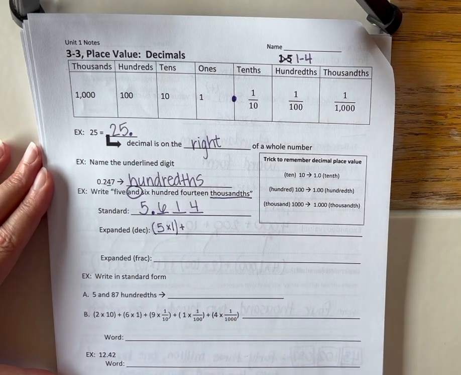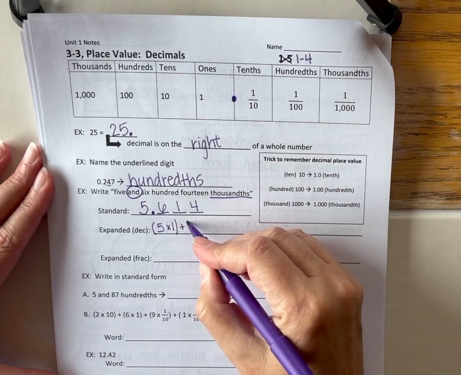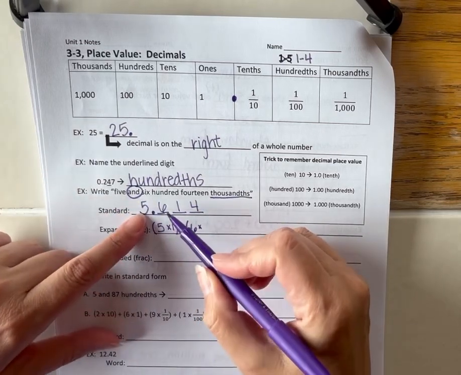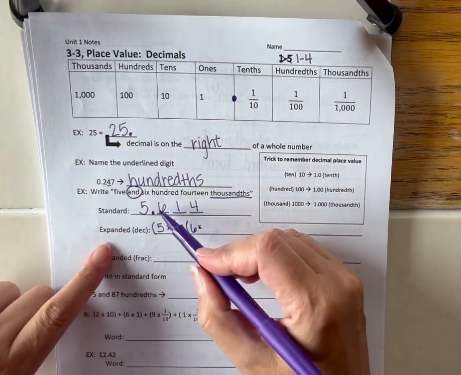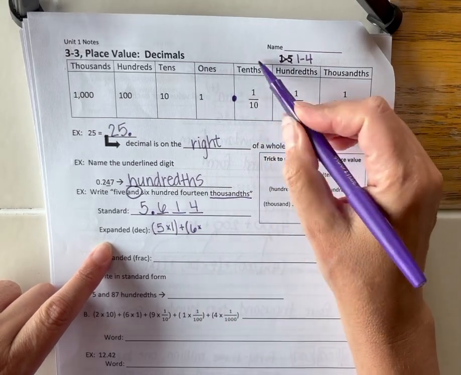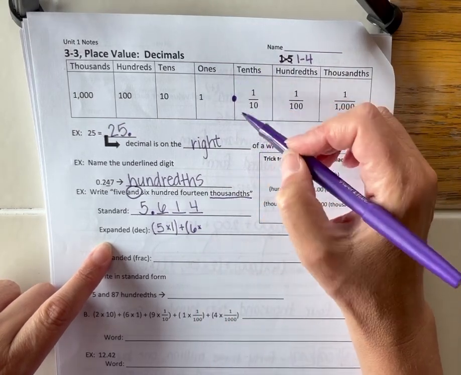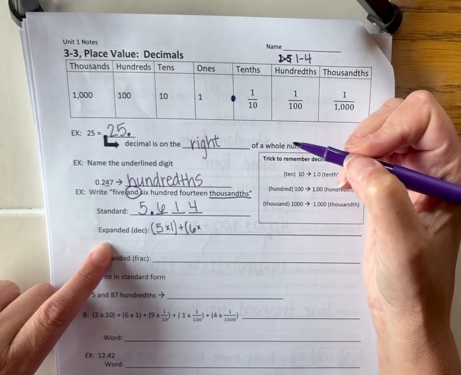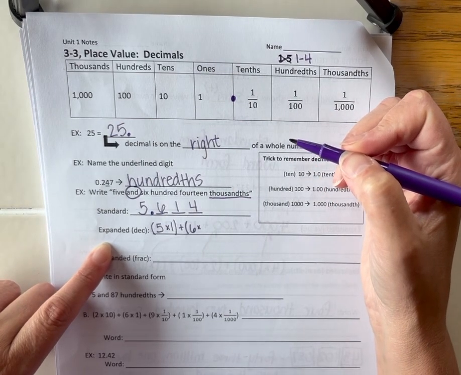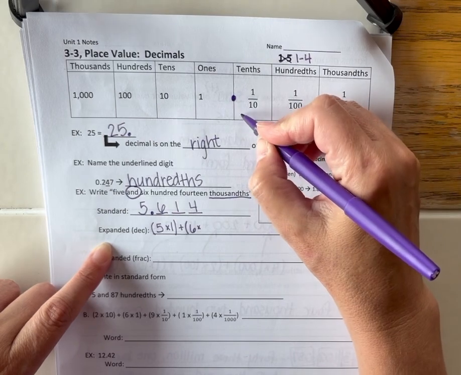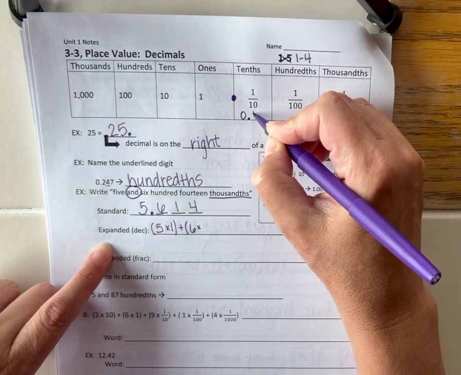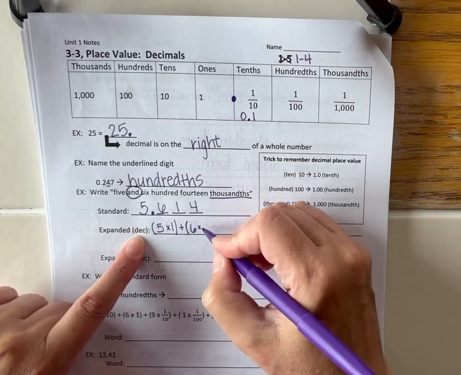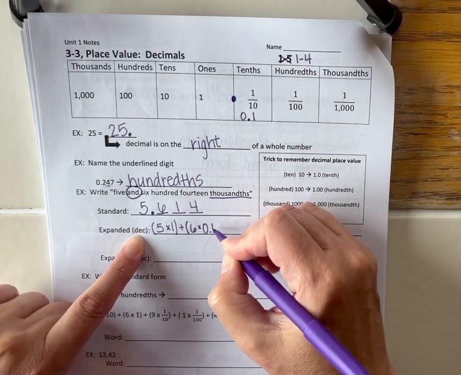Plus, go to the next digit, new parenthesis. The next digit is a 6. What place is that 6 in? That 6 is in the tenths place. How do I write a tenth as a decimal? Think about it. How would I write the number 1/10 as a decimal? That would be 0.1. So behind it, because we're working on decimals, we're going to write 0.1, 1/10.